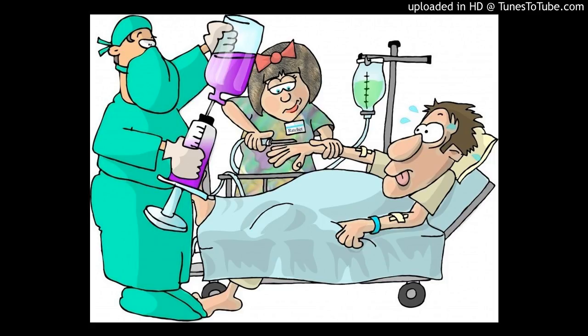Pneumonia, a respiratory thing. So tell me ways I can prevent them getting pneumonia. Turn, cough, deep breathe. Get them up. Incentive spirometer. Flutter valve. Don't let my patients that are in surgery stay in the bed.